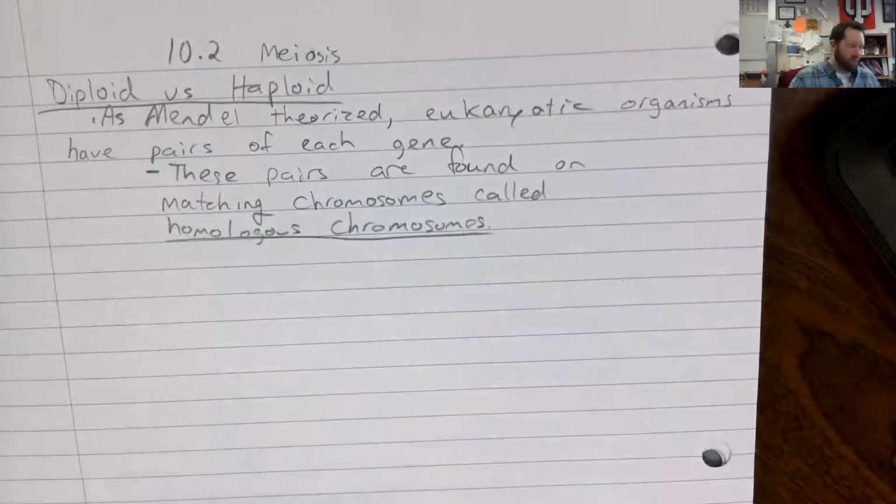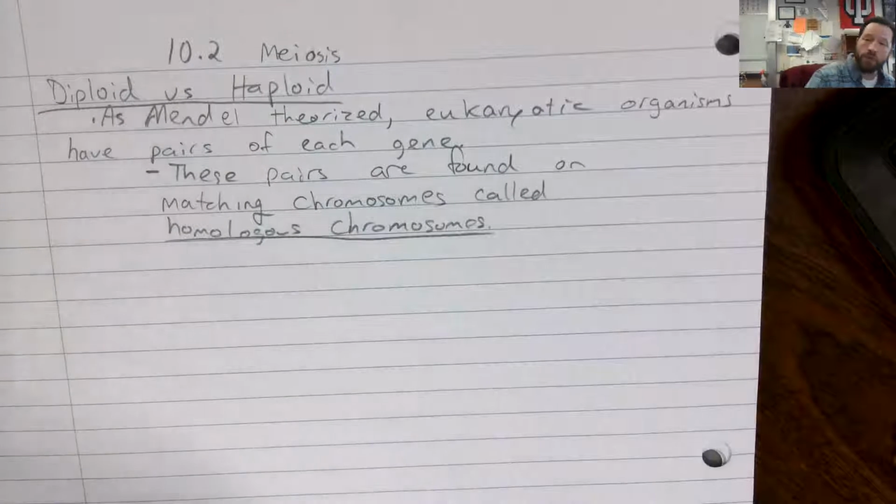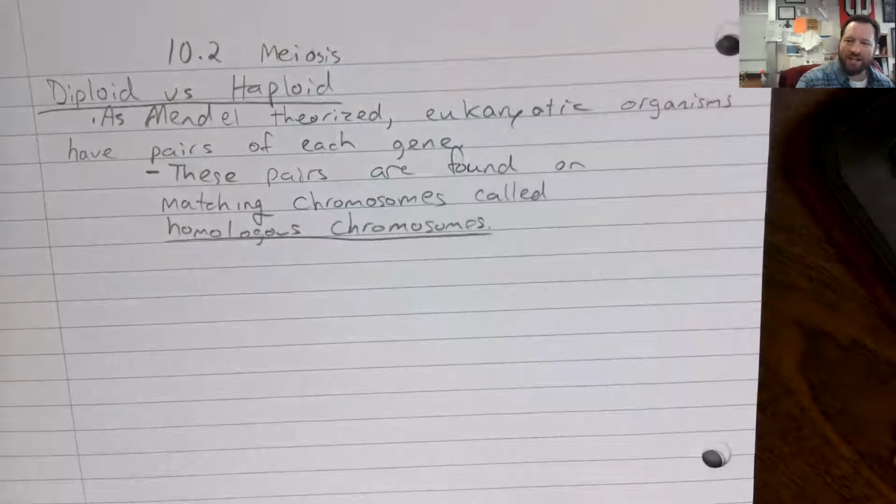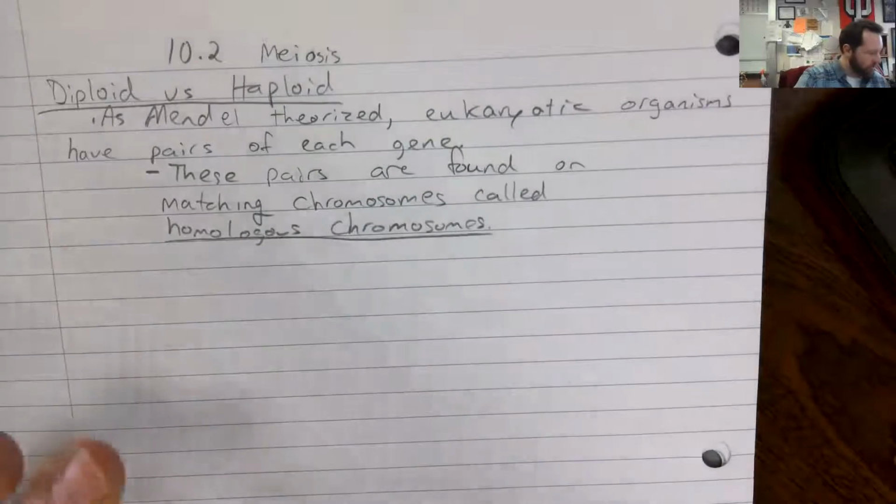But again, Mendel didn't know any of this. This is stuff that you know that one of the most famous scientists in the world didn't know. So you're already ahead of him in your education.